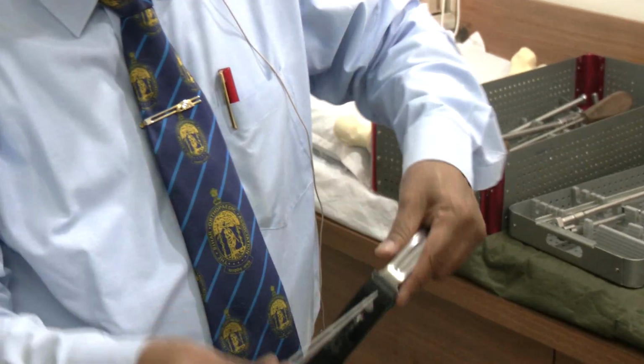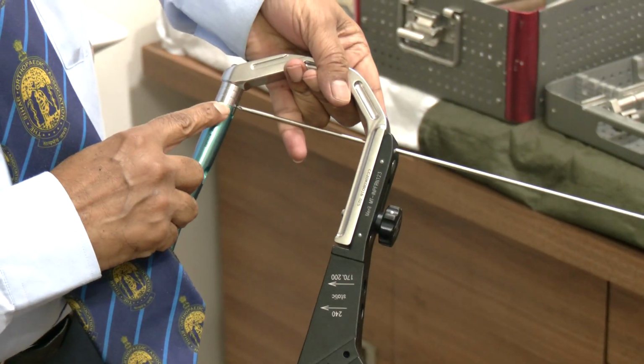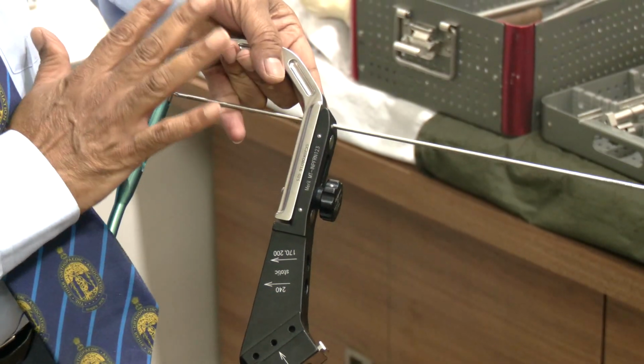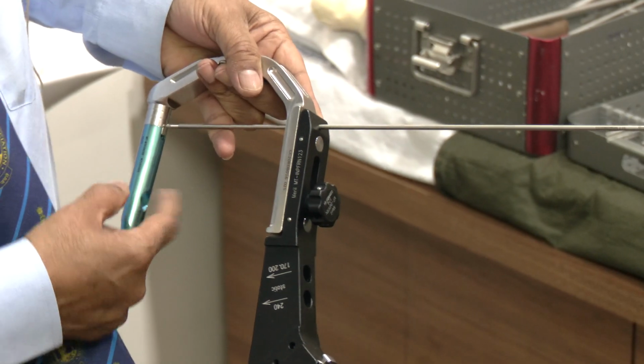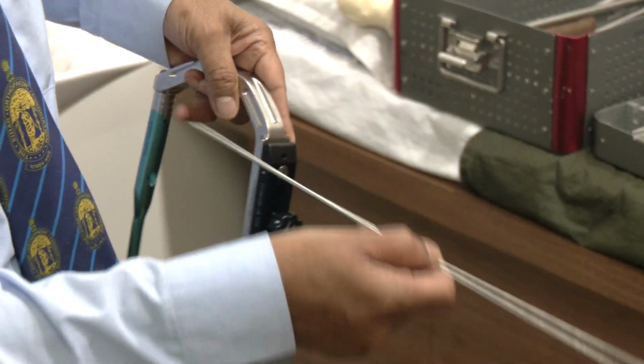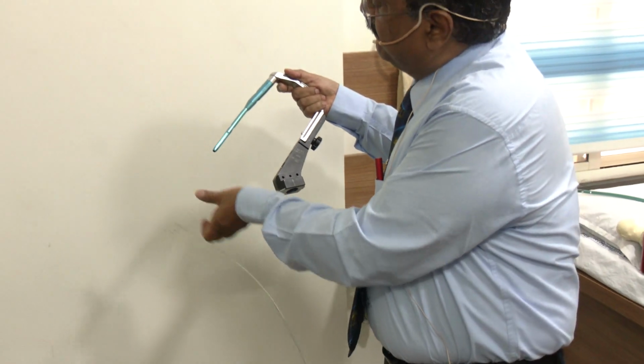So there is a hole here, so that will give an idea about where the nail tip is ending. This is not very important. What we are interested in is where the hole will end, but it will give an approximate idea about where the tip of the nail will be. So now I have assembled the nail over the jig. I will pass over the guide wire.